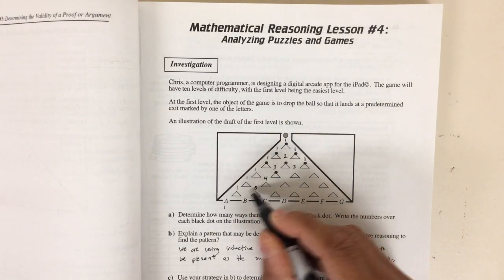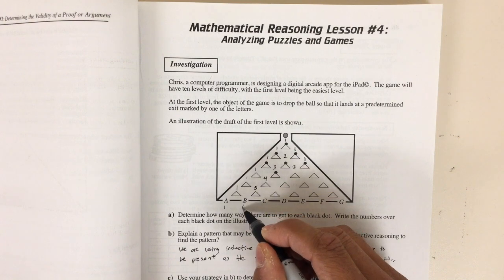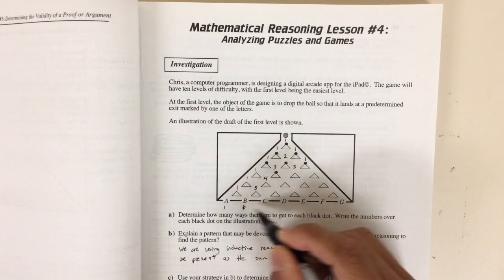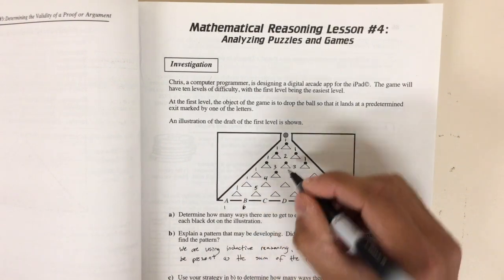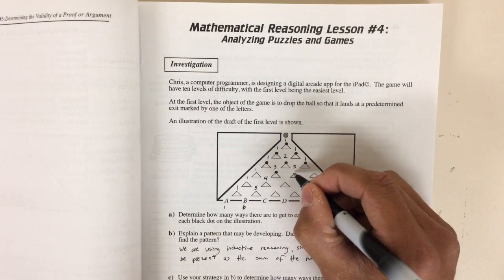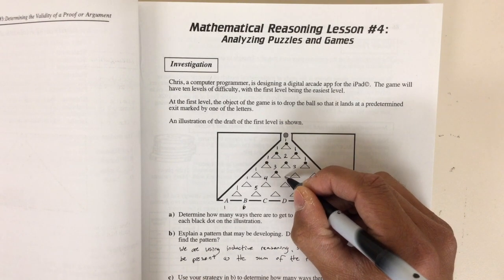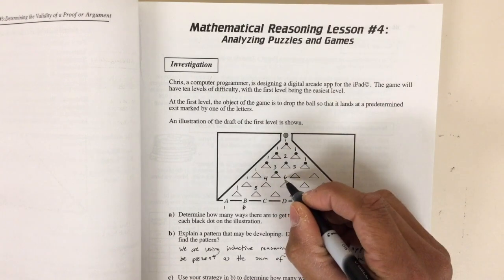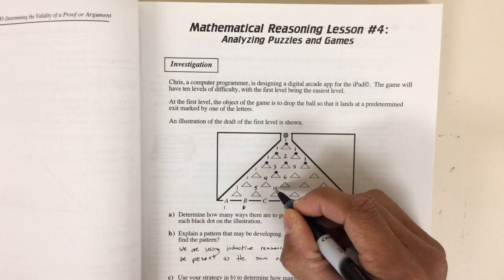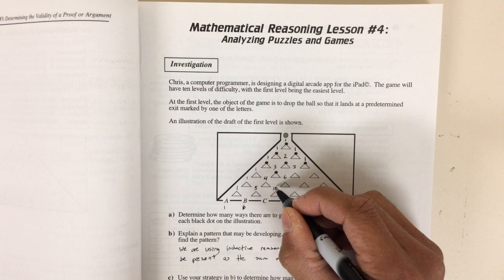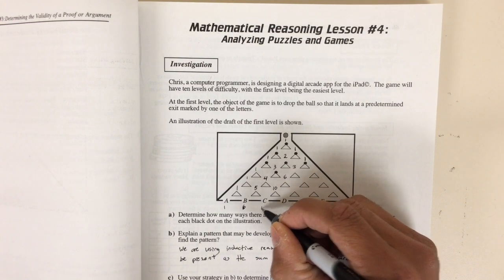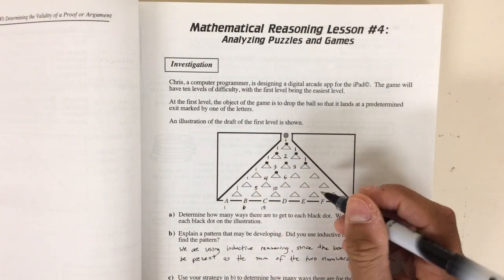And so 5 and 1 here would give us 6 different paths to get to B. Again, if we continue this to get in the middle here, there would be 6 different ways and 10 different ways to get to this triangle, but then to get to C, there would be 10 and 5, which would be 15 different ways to get to C.